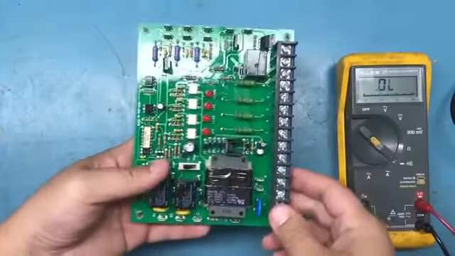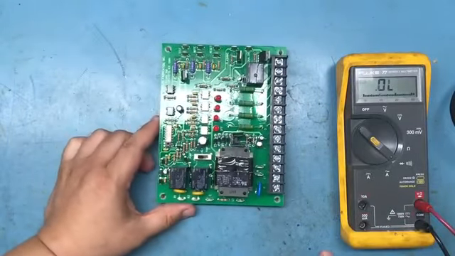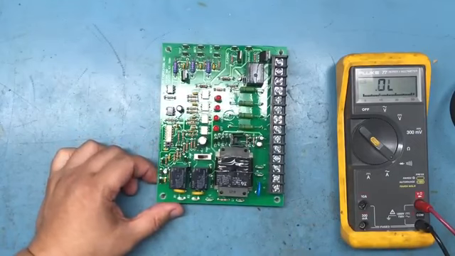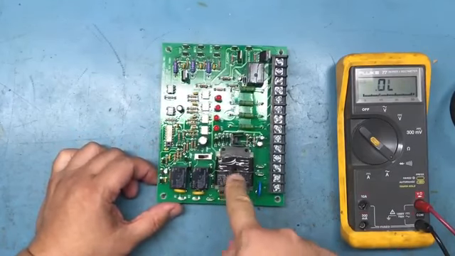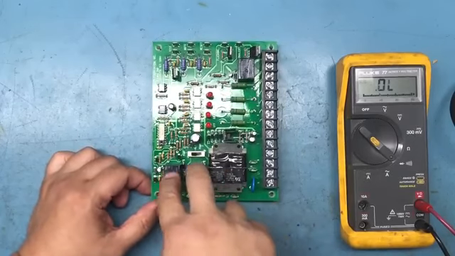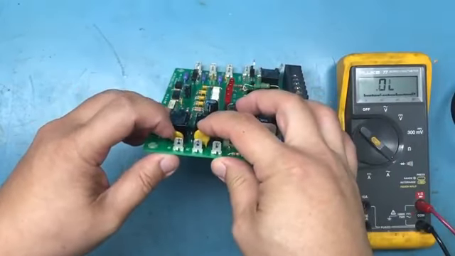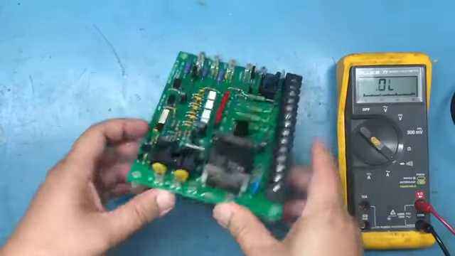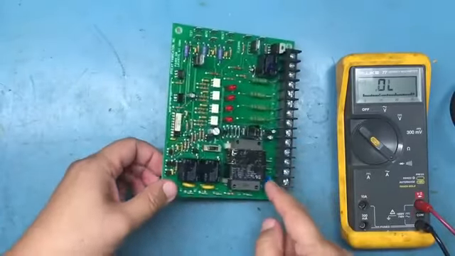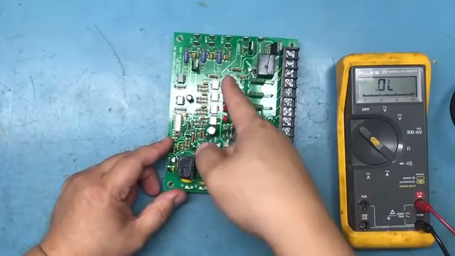Just by looking at these, all your common components is basically what I'm going to be going over with you guys. If I just look here, this is a transformer, relays. These are MOVs, that's what it looks like, or varistors. Here also, capacitors, diodes, LEDs.